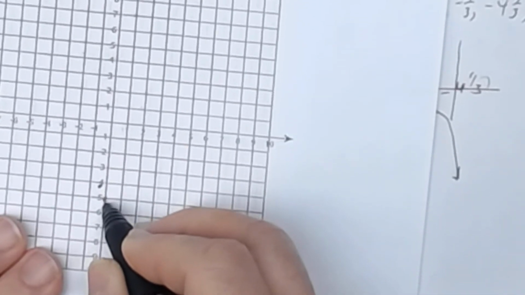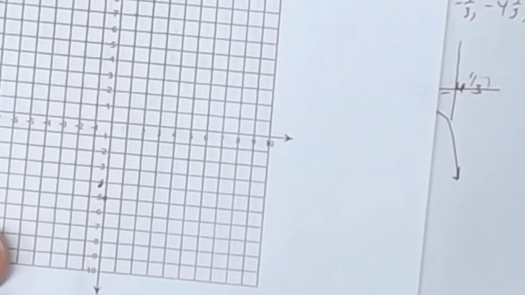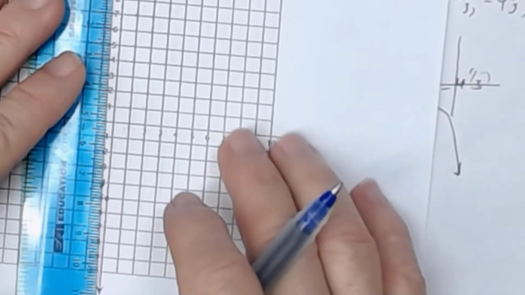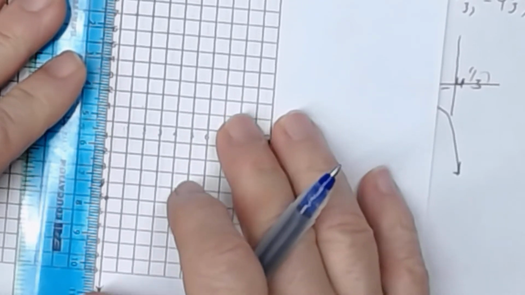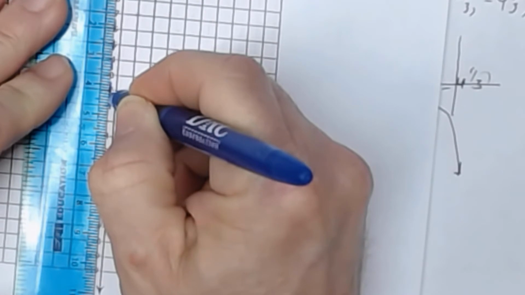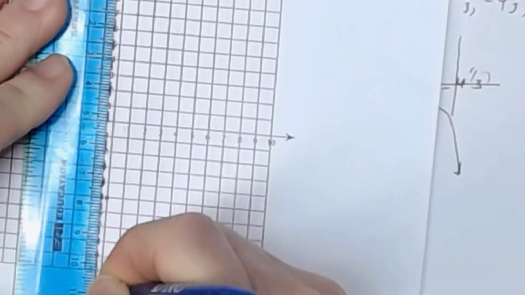Next thing you want to do is draw the axis of symmetry to help you to graph the parabola. So it goes to the vertex. You can't see very well, but it goes to the vertex. It's kind of like this. Make sure it goes to the vertex. Make sure it's a dotted line. Okay? All right, so that's what we have.